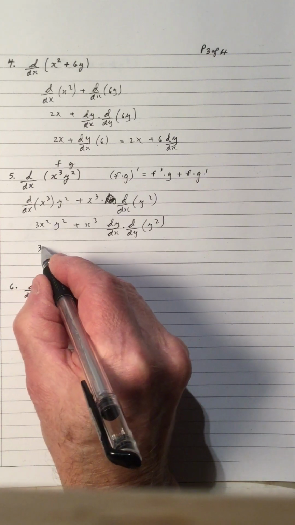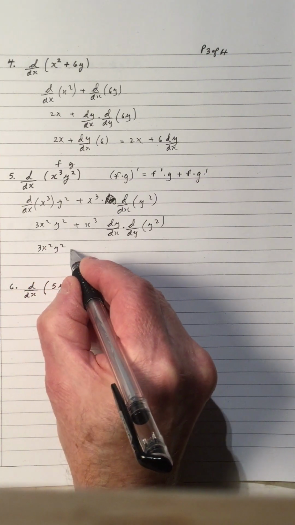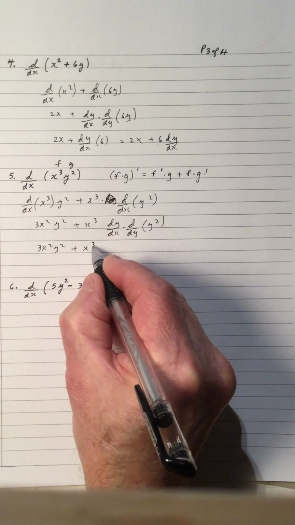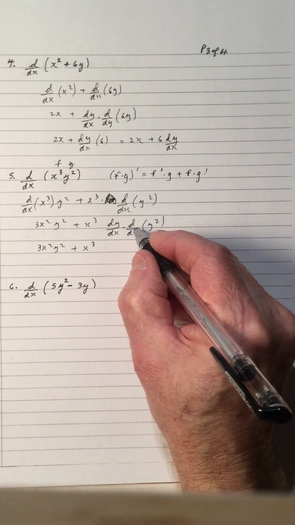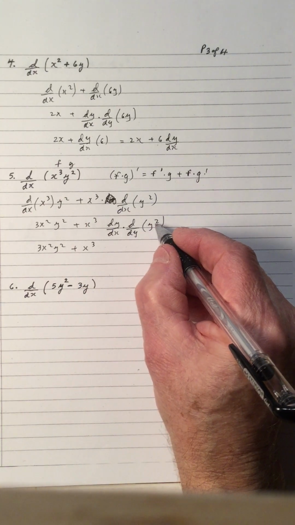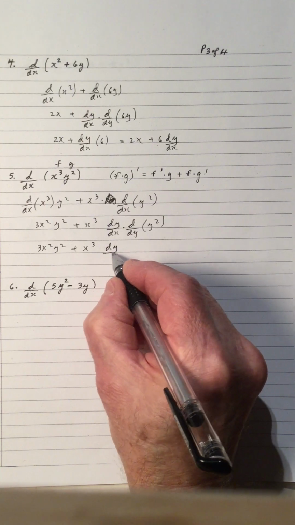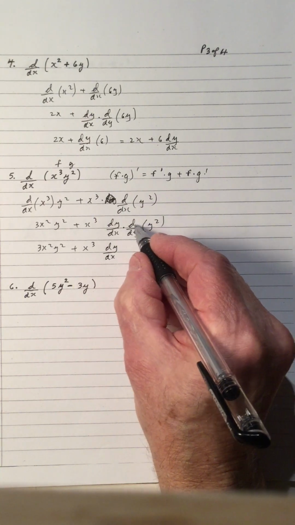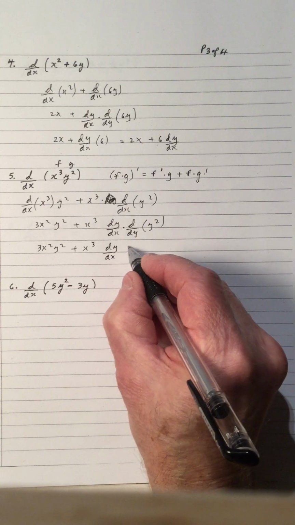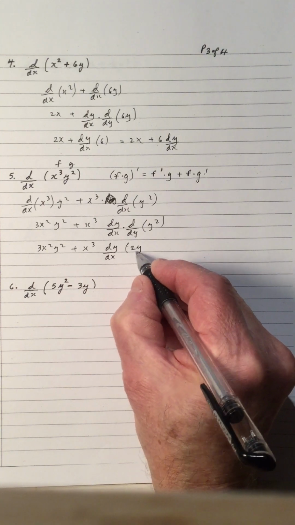So this gives us 3x squared y squared, plus x cubed times d dy of y squared, times dy dx. The derivative d dy of y squared is 2y.